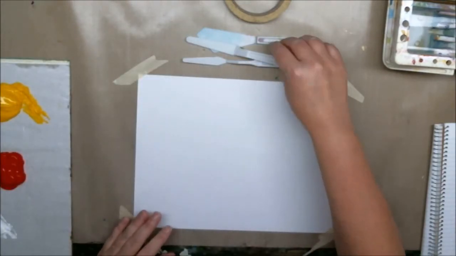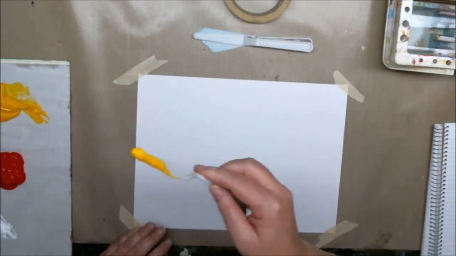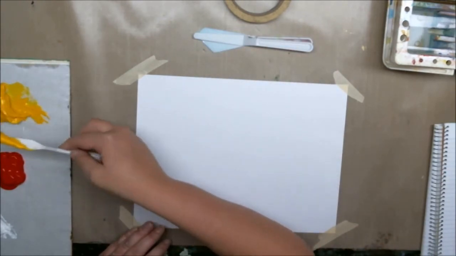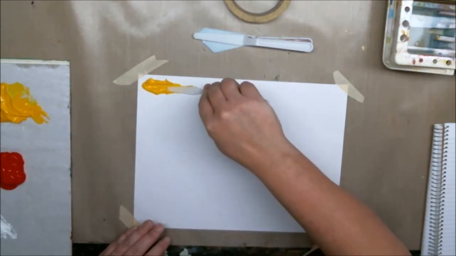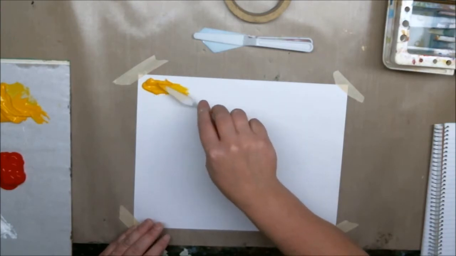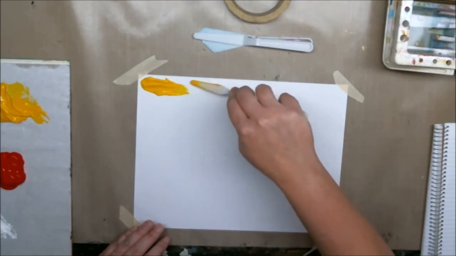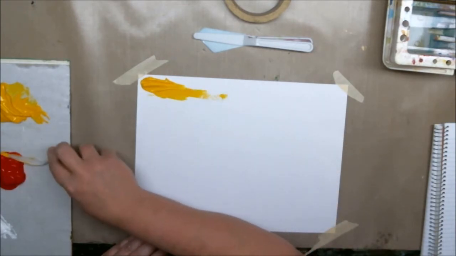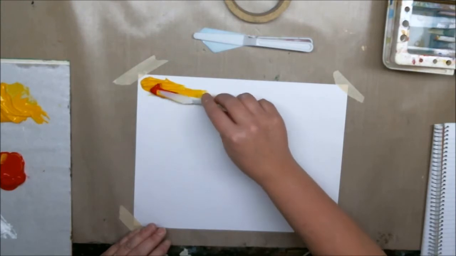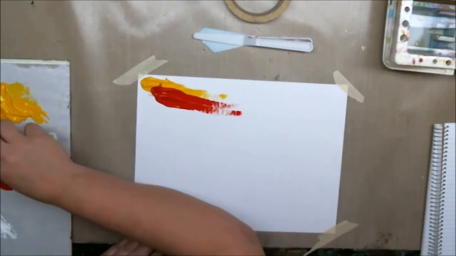And basically what I did was I took, now this paint is thick enough that it will stand up on its own. You can get some 3D-ness to it. And pretty much what I did was I just started putting on color.